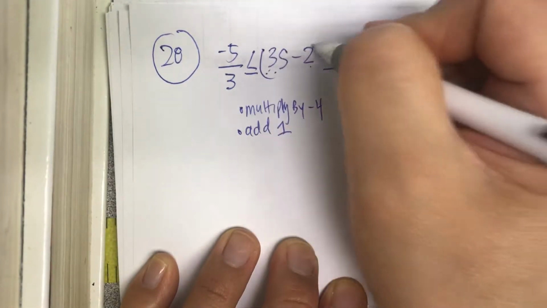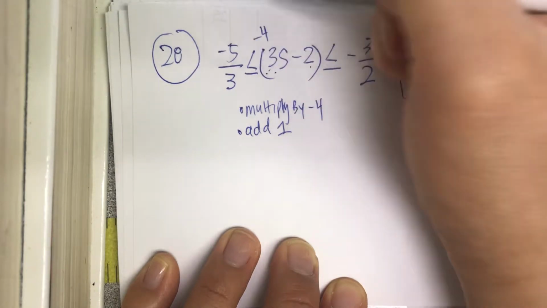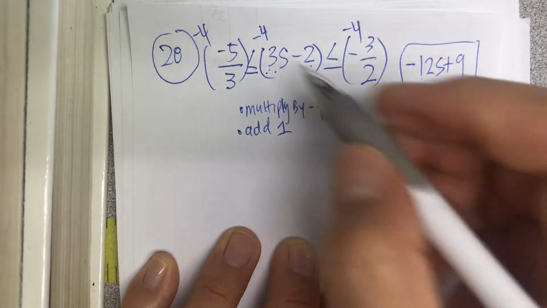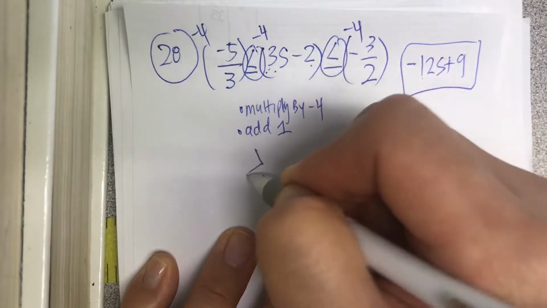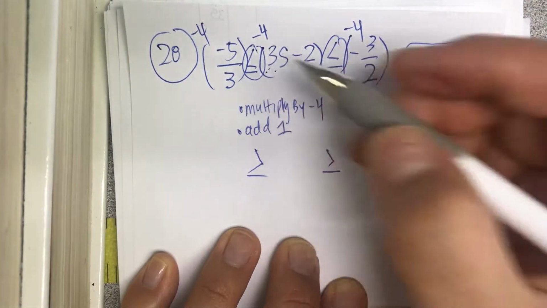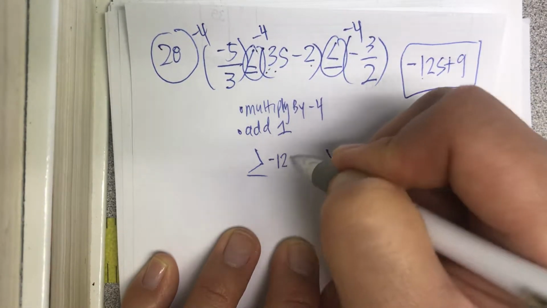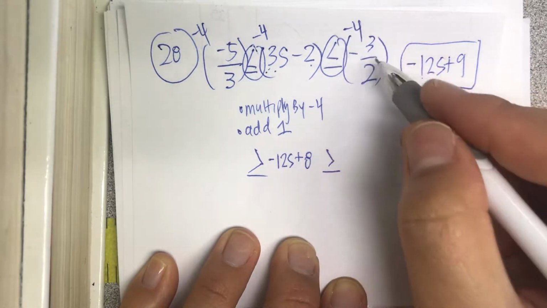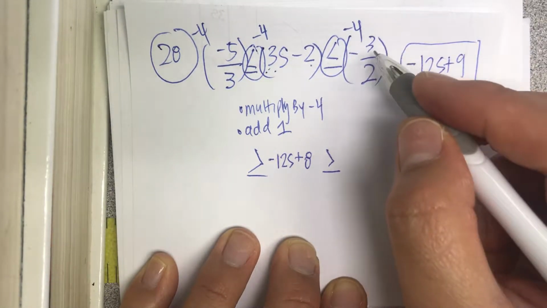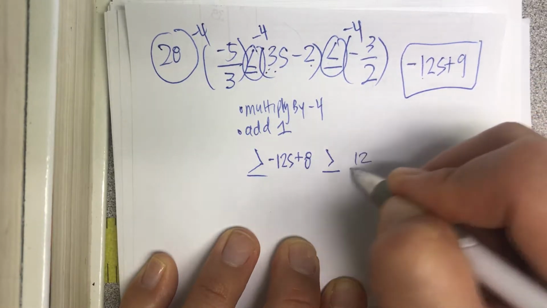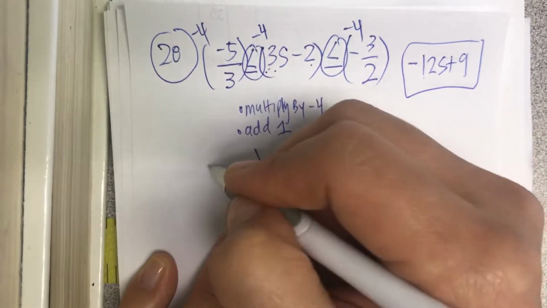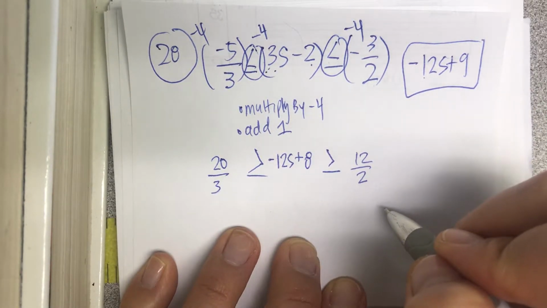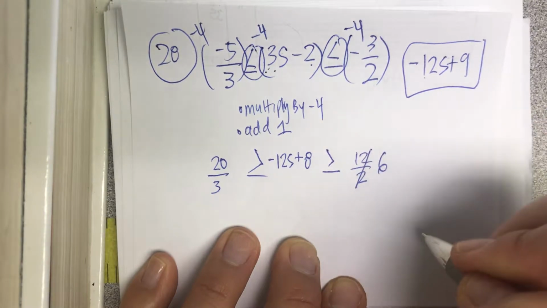Okay? What we do to this side, we're going to first multiply by negative 4. We have to multiply everything by negative 4. Okay, and when we do that, these signs are going to switch. So let's switch the signs right now. This is going to take us to negative 12s. Negative times negative is plus 8. Okay, and then these are all going to be now 4 times 3 is positive 12 over 2. 4 times 5 is positive 20 over 3. Now I need to add, this is going to reduce to a 1 or a 6.